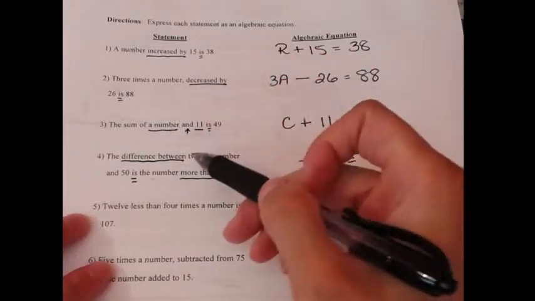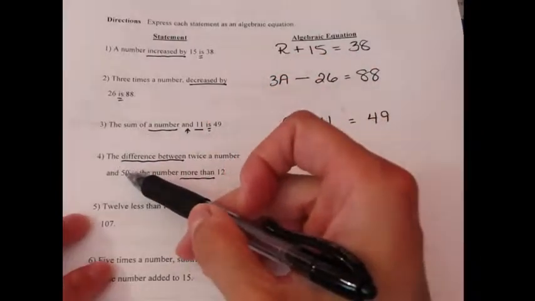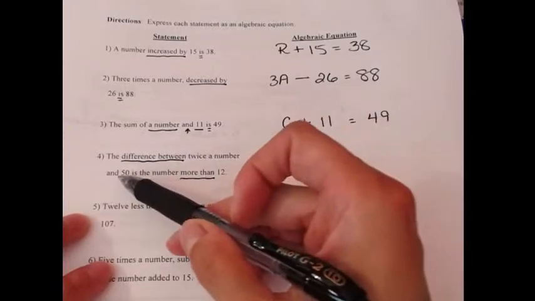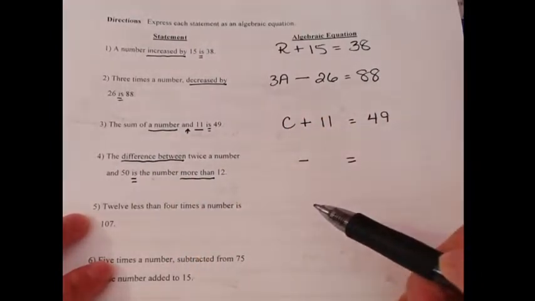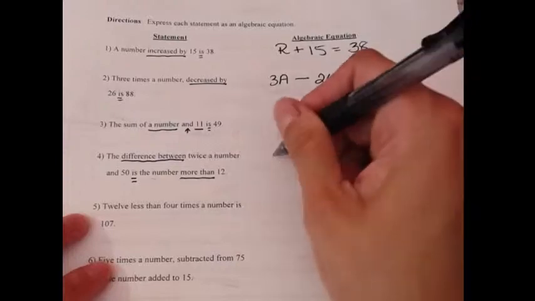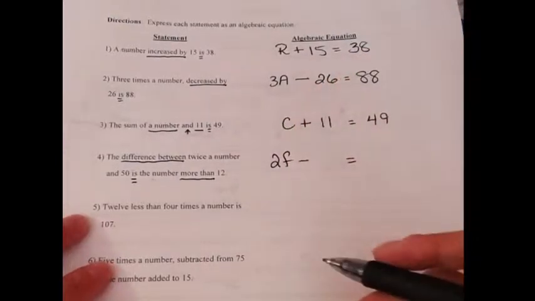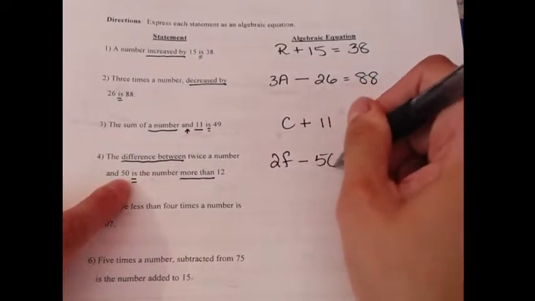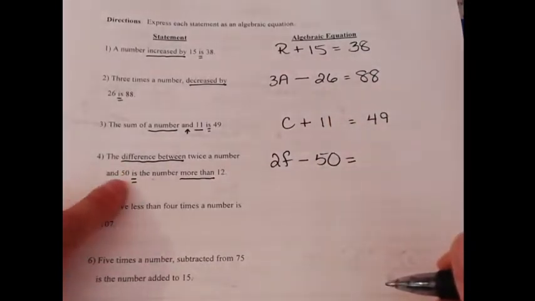We're subtracting twice a number and 50. Do you see how the and says, here's the first expression, here's the second that we're going to be subtracting? So twice a number, I'll say 2f, and then 50. Excellent, Kayla. So we have 2f minus 50.